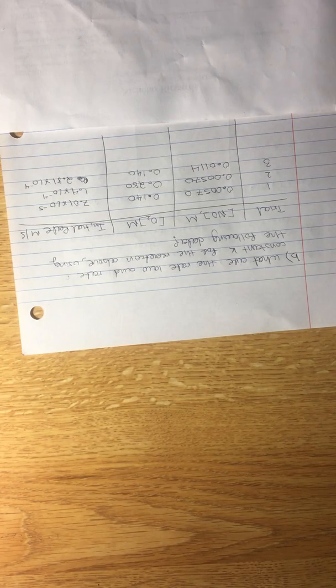And for the second problem, it states, what are the rate law and rate constant K for the reaction below, using the following data. So for this one, we are looking for the rate law, and that is equal to the rate constant K times the concentration of both reactants.